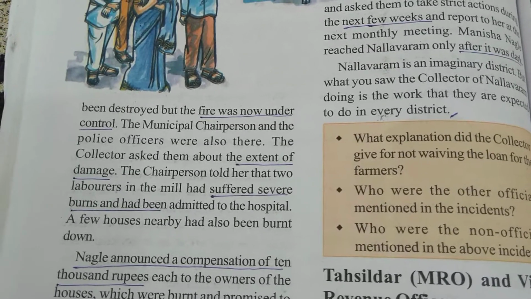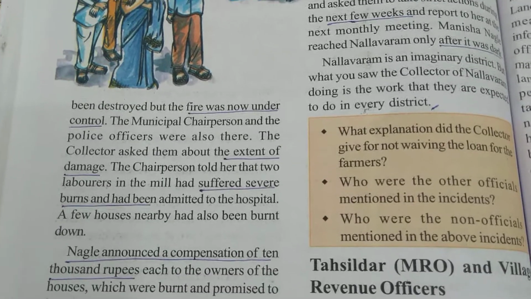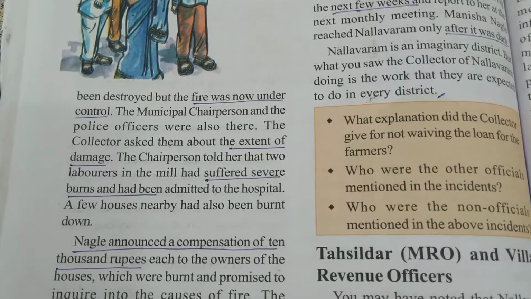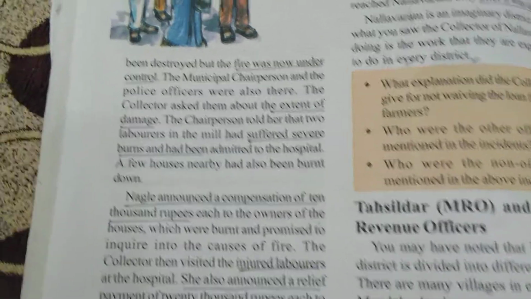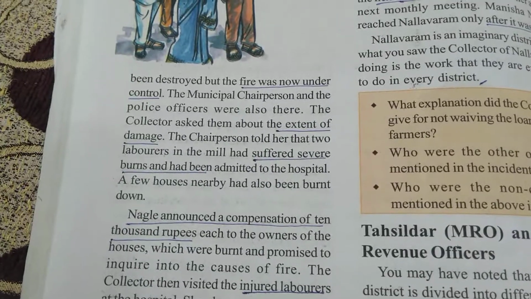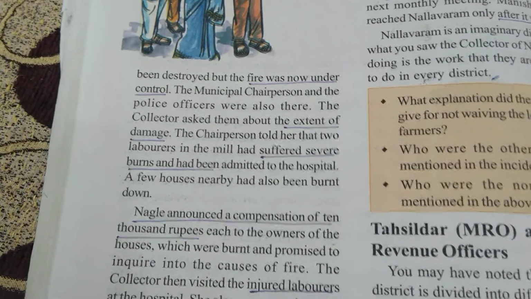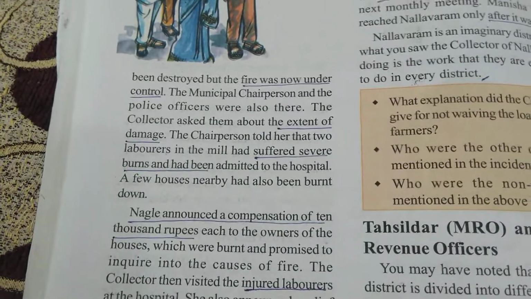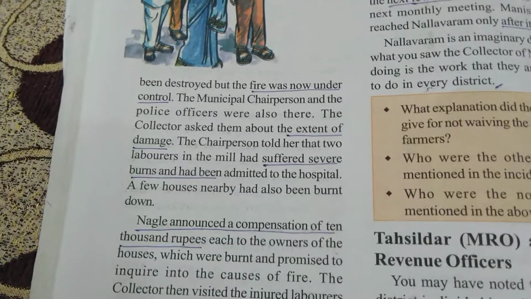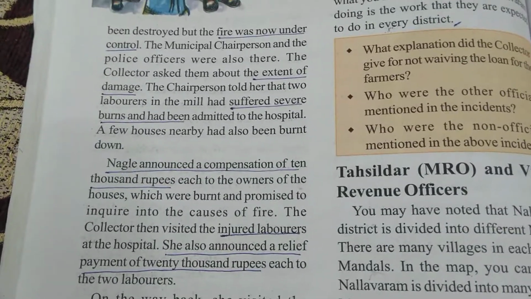The collector then visited the injured laborers at the hospital. She also announced a relief payment of 20,000 rupees each to the 2 laborers for their medical expenditure and their livelihood. After completion of all this work, when she returned from the cotton mill, on the way back she visited the municipal office.